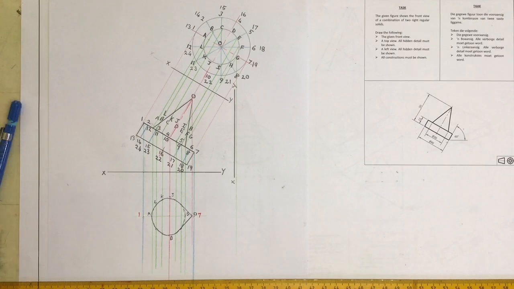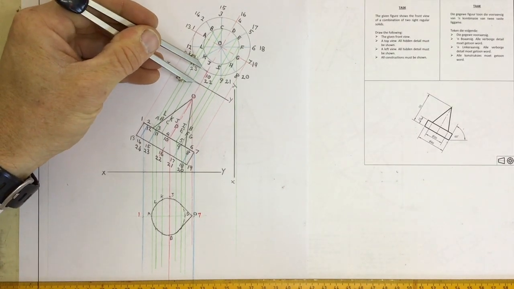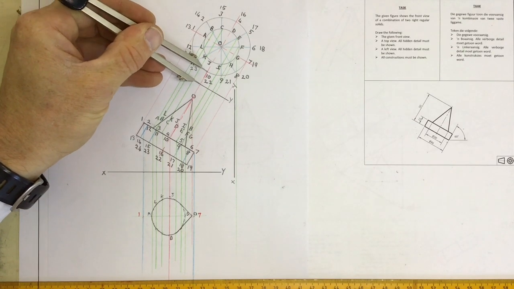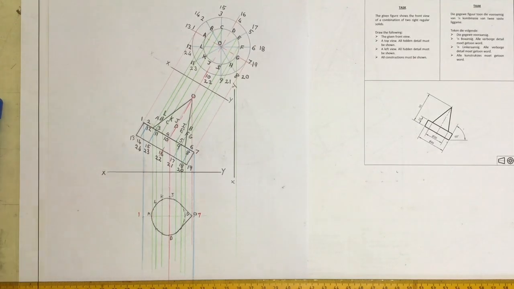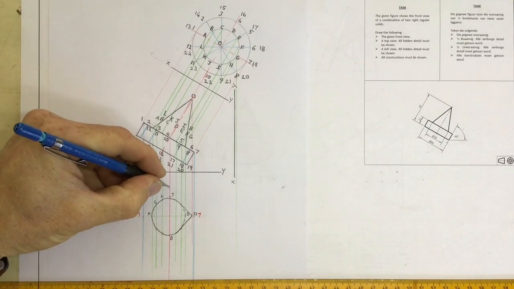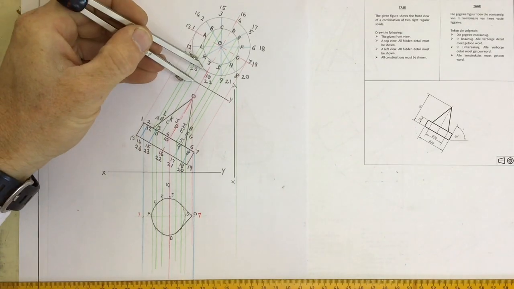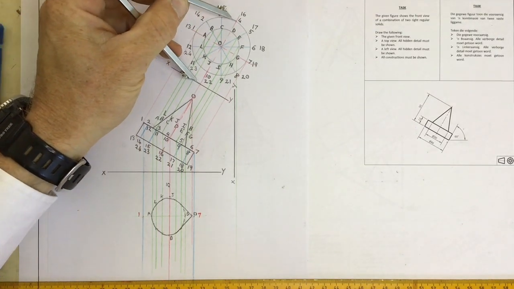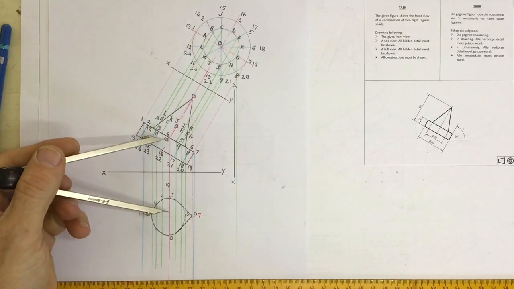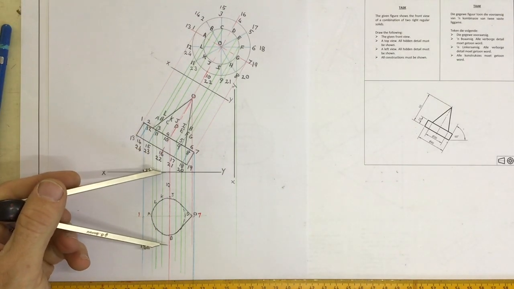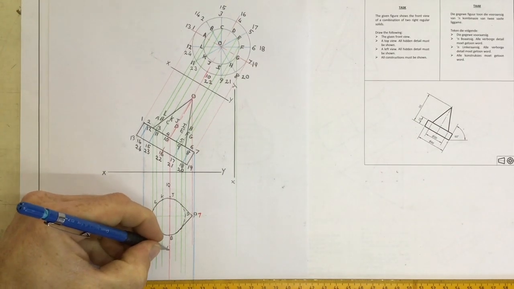Right, let's continue. I'm going to get point number 10. Okay, there's point number 10. Accurately measure that over there, bring that down, place that in the drawing very accurately. There is point 10 over there. Measure off very accurately going across to this point over here. 4 over there. Bring that down into the drawing. Bring it down to the XY axis. Mark it off. There's point 4.